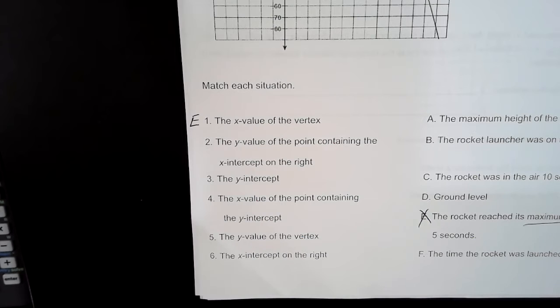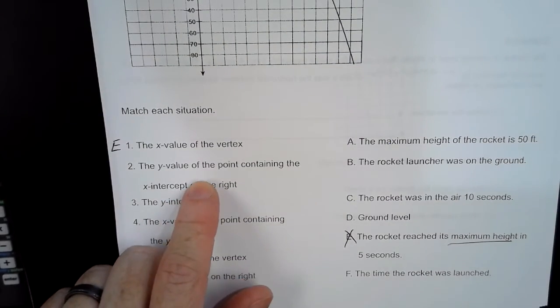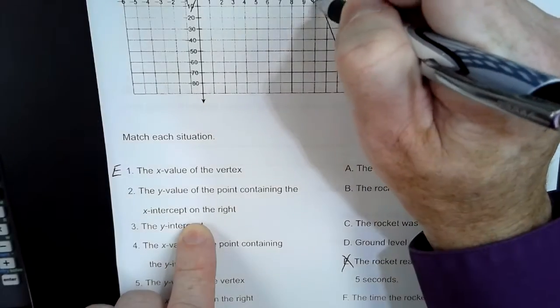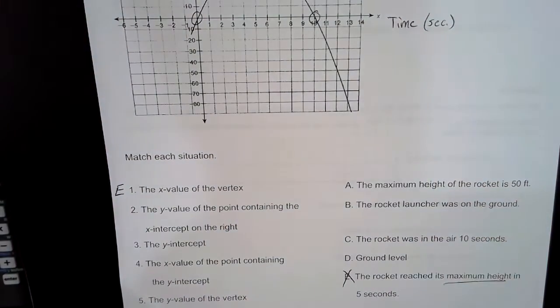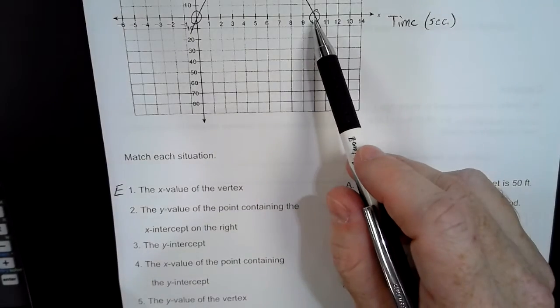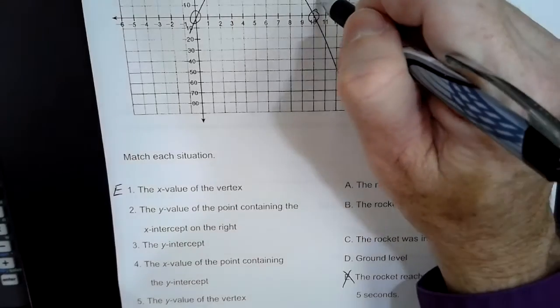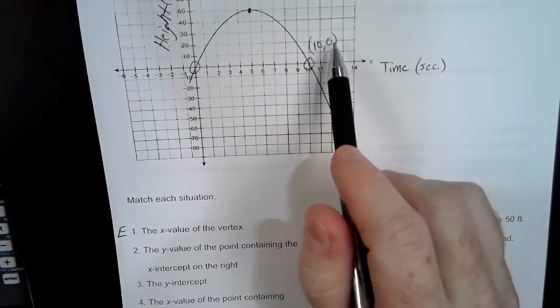Okay, the next one is talking about the y value of the point containing the x-intercept on the right. So this is where it gets confusing. Well, here's the x-intercept on the right, the one on the right. Here's the one on the left. So the y value of the point containing the x-intercept. Well, what is that coordinate pair? That's 10, 0. Okay, so the y value is 0.